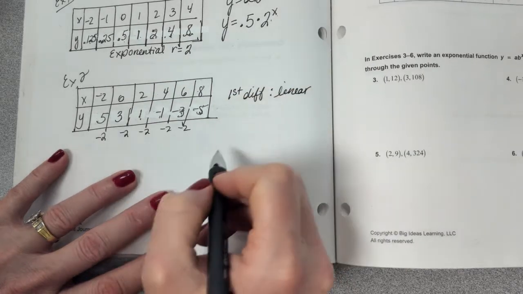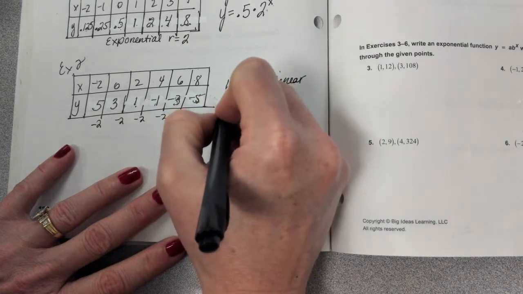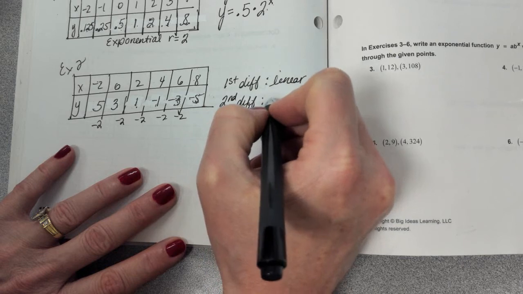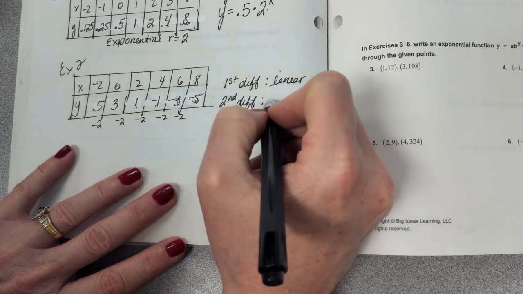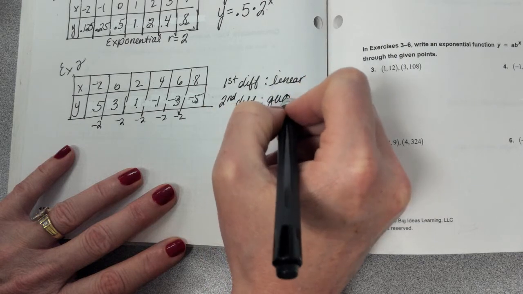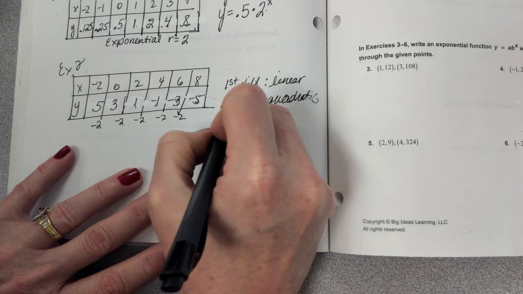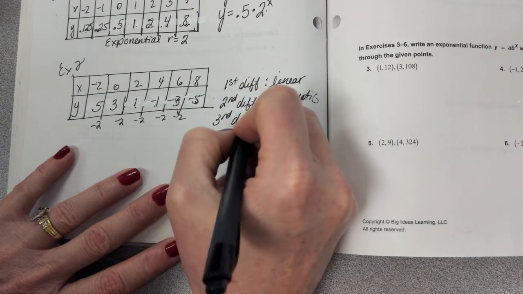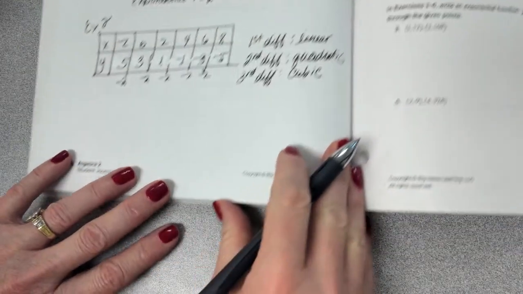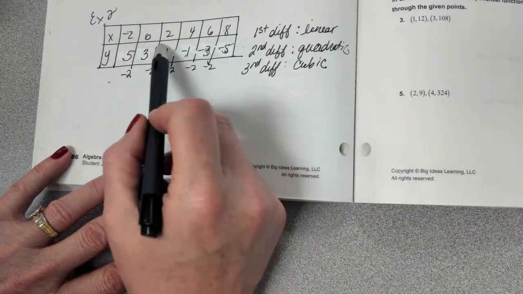You might want to jot this down if you don't remember it from earlier, but if you do, you don't have to. If the second differences are the same, then what is it? x squared is quadratic. And what about if the third differences are the same? Cubic. All right. Cube that function. But this one right here, the first differences were the same, so it's linear.